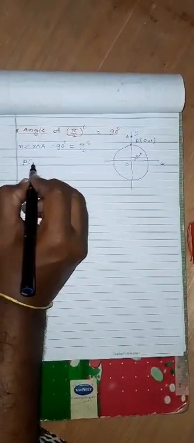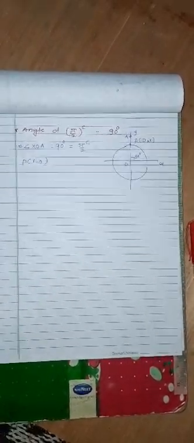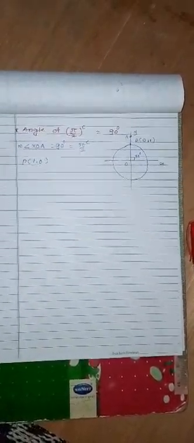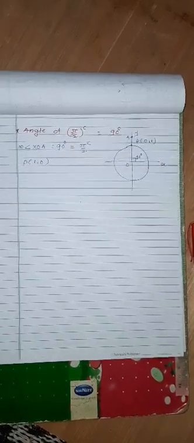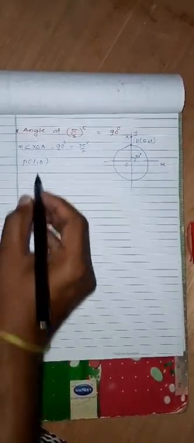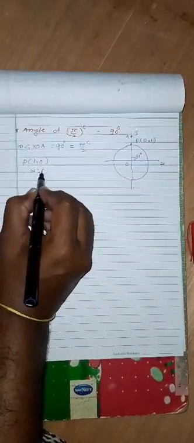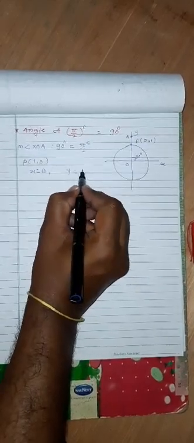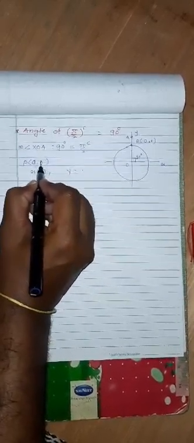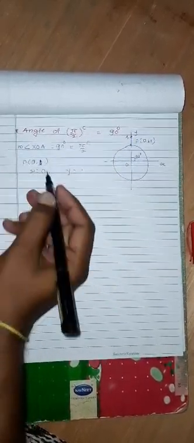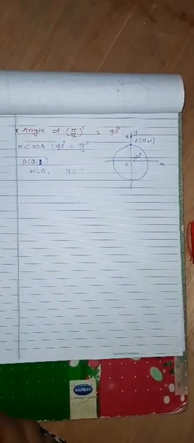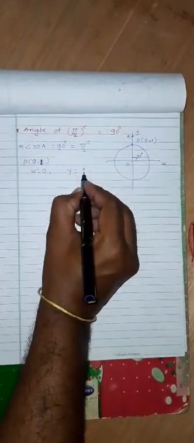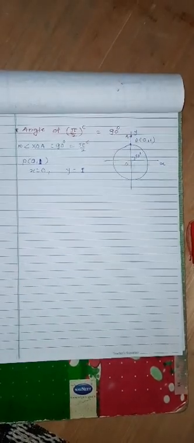Suppose P is (0, 1). Here x is equal to 0 and y is equal to 1. I made a mistake before, y is equal to 1 here.